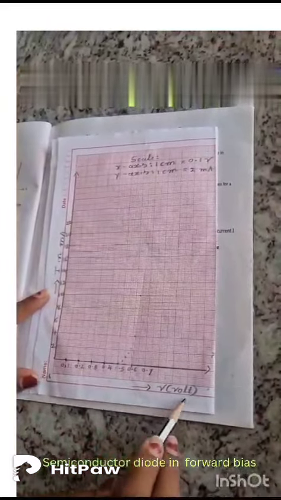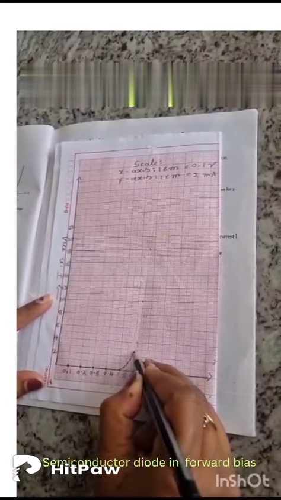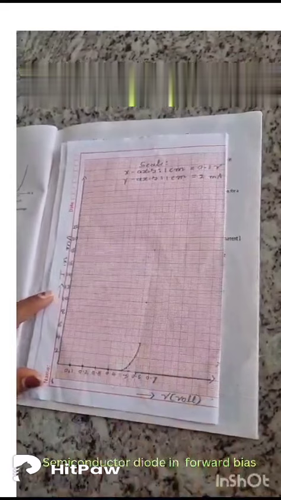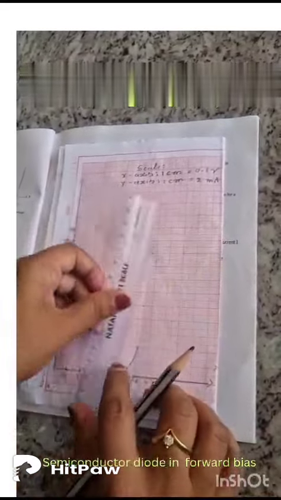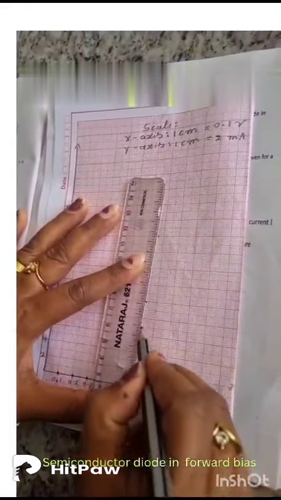In the graph, I have plotted by taking voltage along x-axis and current along y-axis. I got the points like this. For initial points, you just draw the curve, which is also called a smooth curve, without using scale. But for these points, you use the scale and draw a straight line like this.